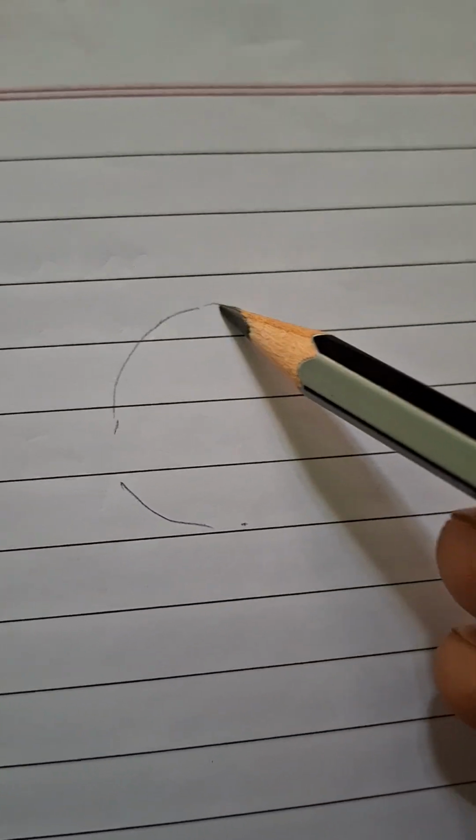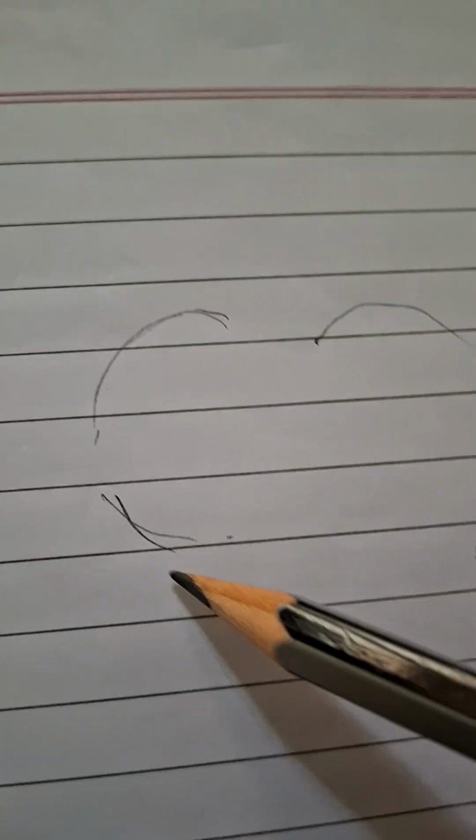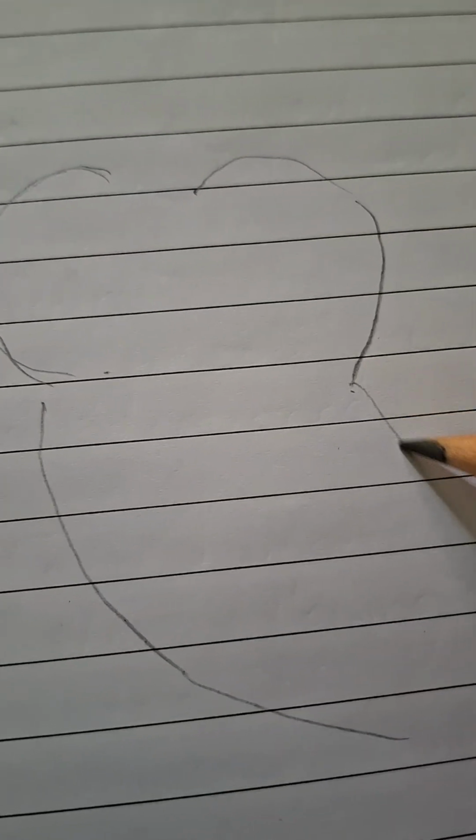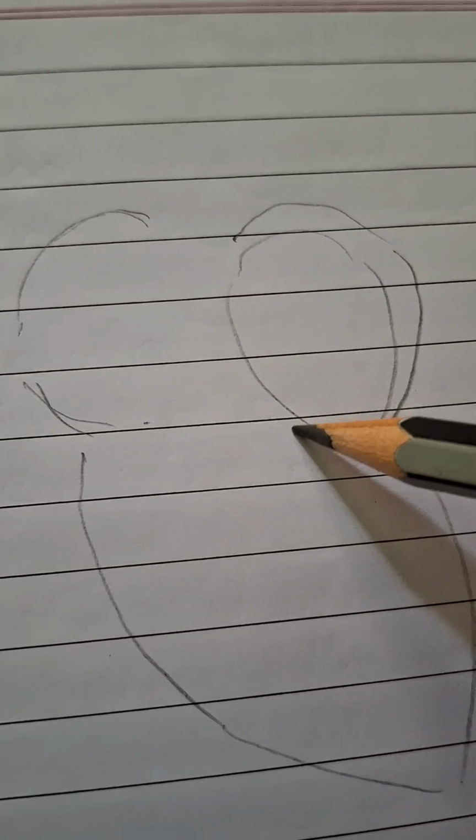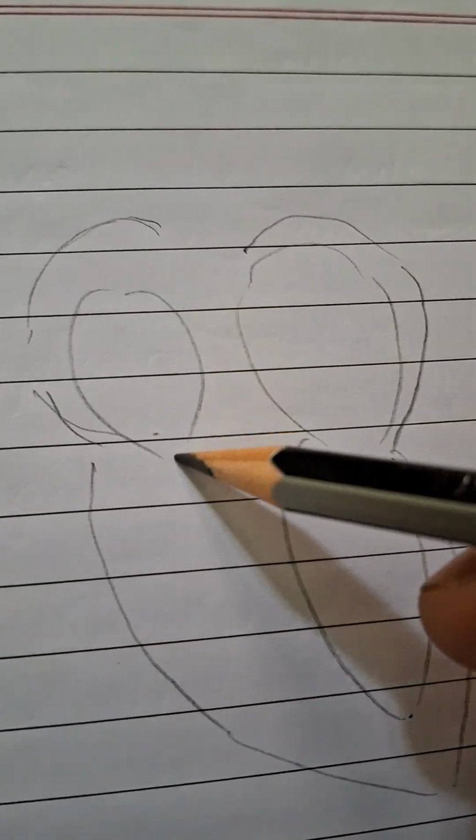Okay, now let us draw the four chambers. Here a gap is needed, here another gap is needed. Then coming, this is slightly left, it is focusing, so just like this is our left chamber. Here right chambers, so four chambers.